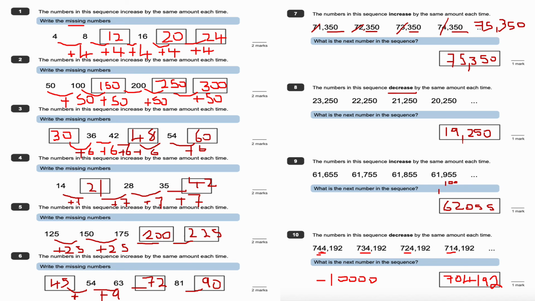And for this one, just to be clear, I'm adding 100 each time. For this one, I'm taking away 100. No, taking away 1,000 each time. Sorry, just to be very careful. And for this one, I am adding on 1,000. So it's plus 1,000. Just to be crystal clear about what I'm adding.